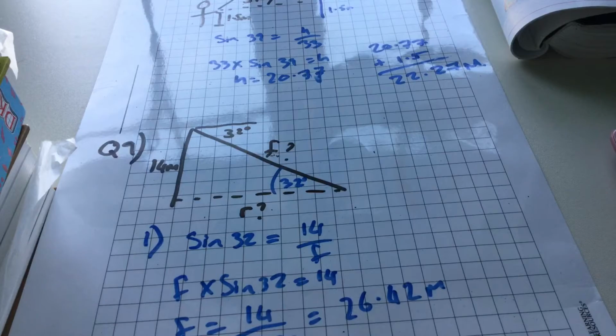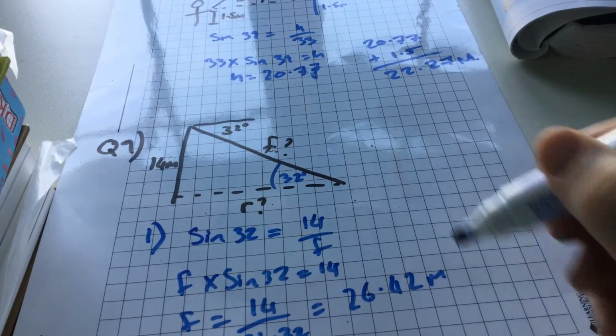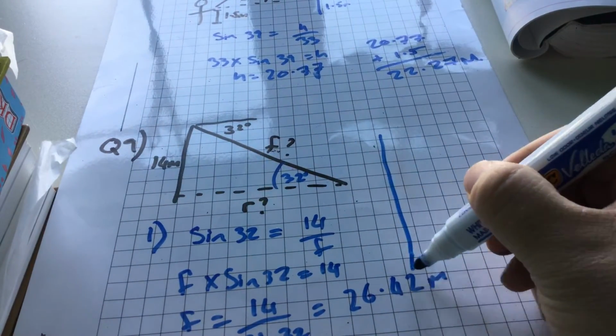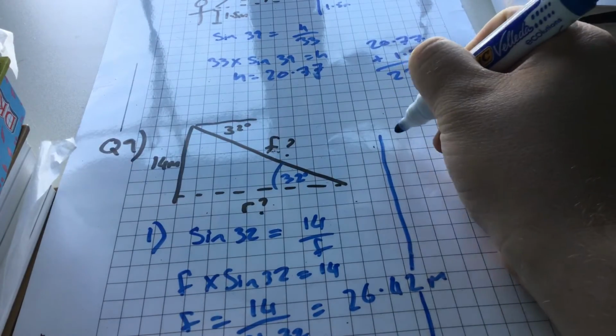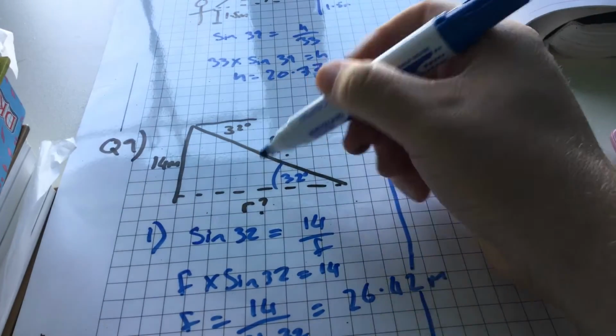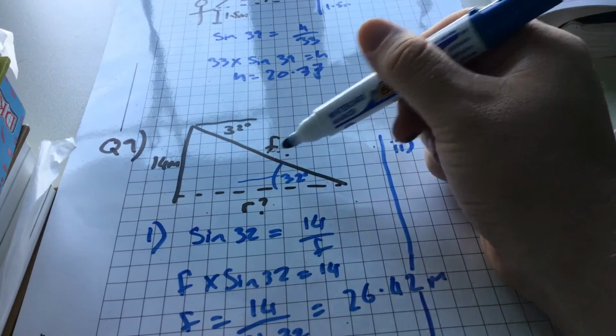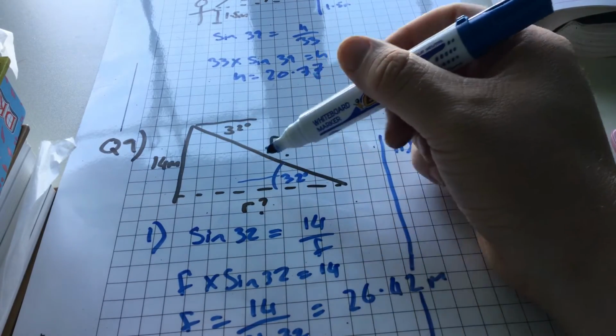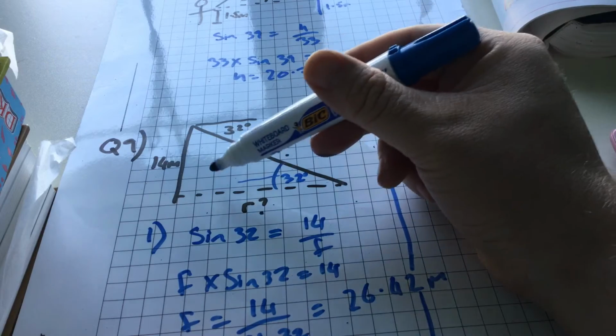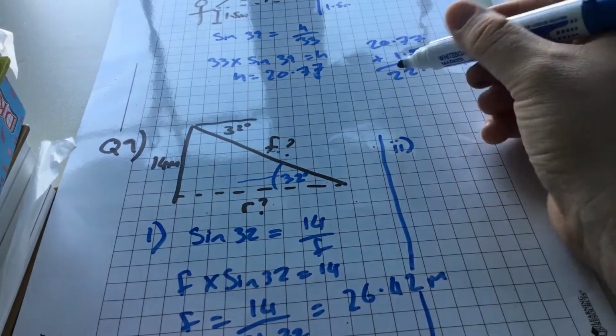Now, if I want to know how far the rabbit was, which is part 2, I'm now looking for the adjacent. So instead of sine, I'm going to do the same question, but I've got R and I've got the opposite, so I'm going to use tan.